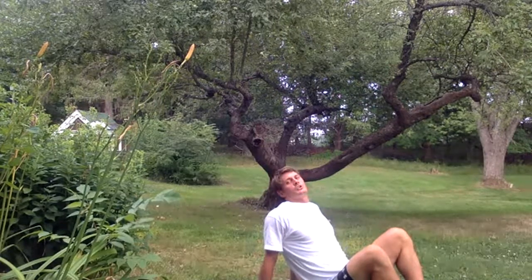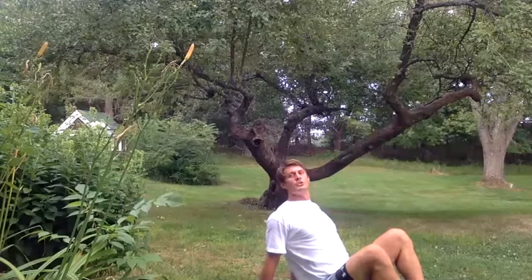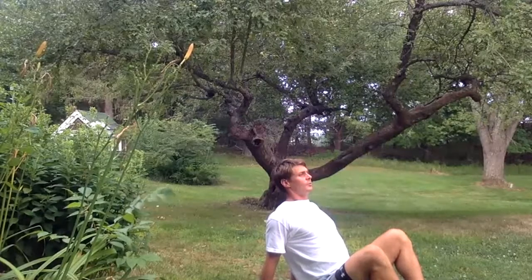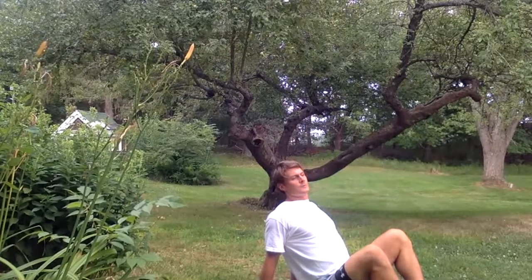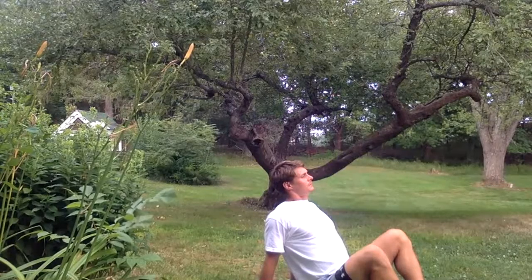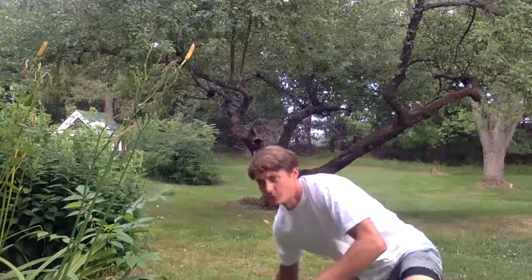Also making sure that you're not shrugging up in this position, you're actually pushing down and sitting the shoulder blades down. It feels really good. The next exercise will be prone kneeling hip circles.